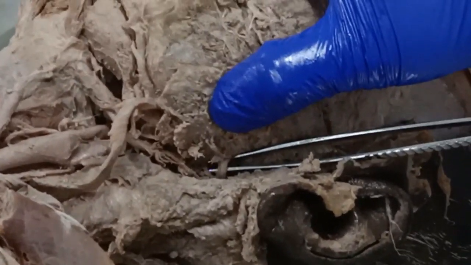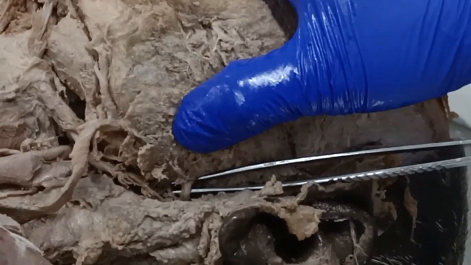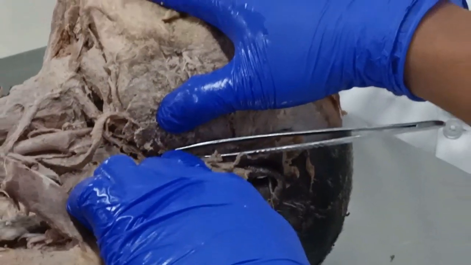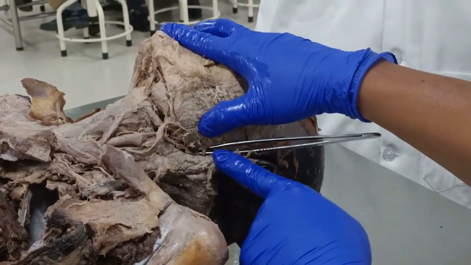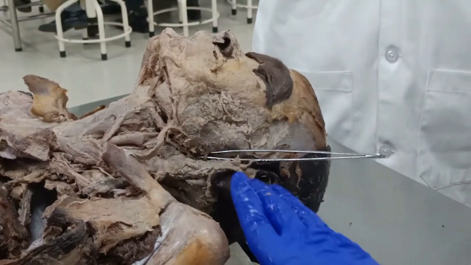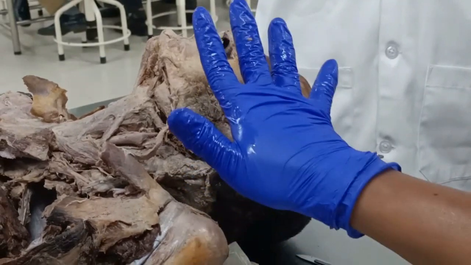This nerve, are you able to see this nerve? Yeah. It is emerging in between the mastoid process and styloid process. That means through the stylomastoid foramen, this nerve is emerging out. Once it is emerging out, it passes through the gland and it divides into 5 branches.